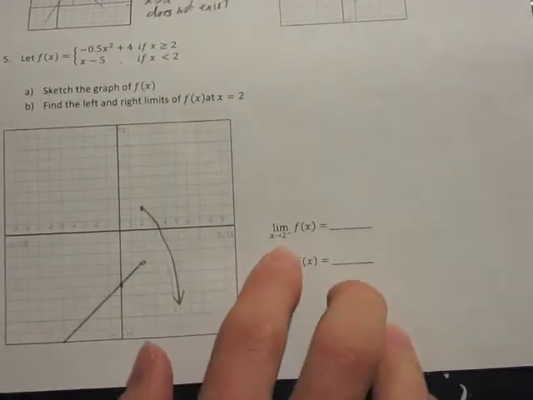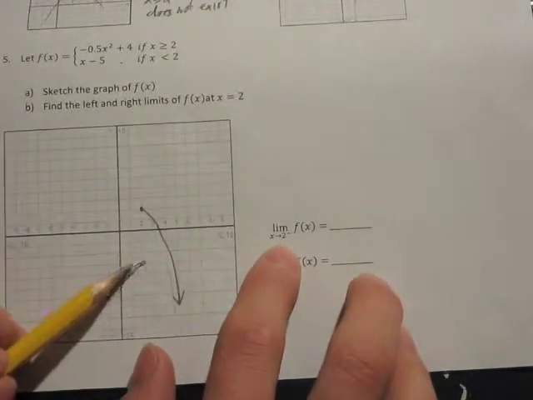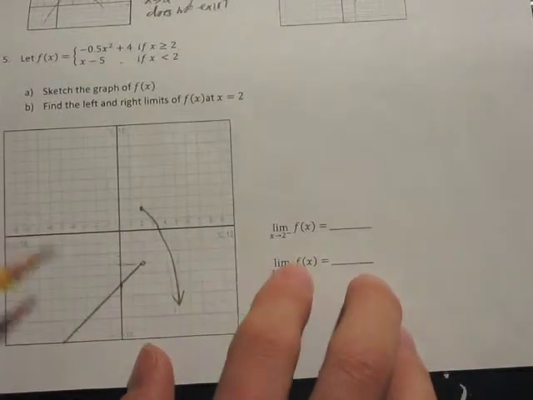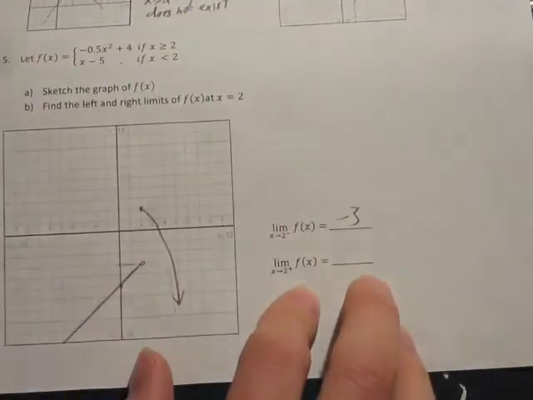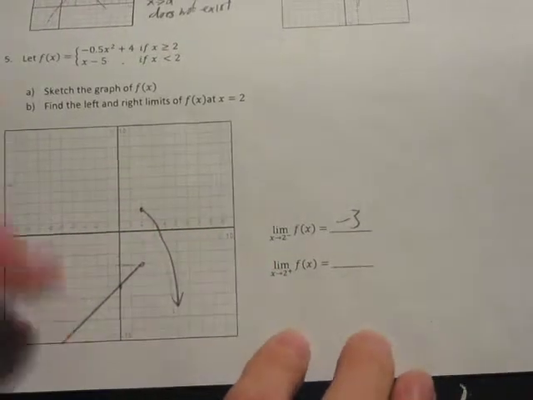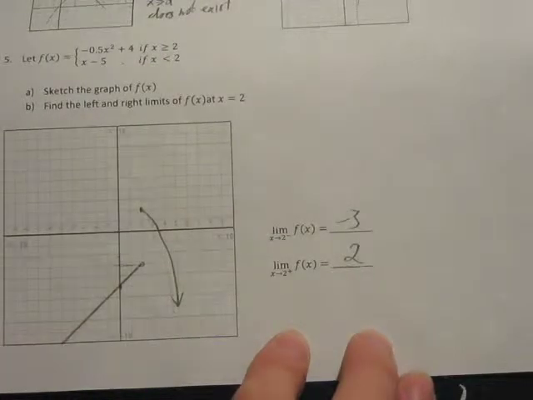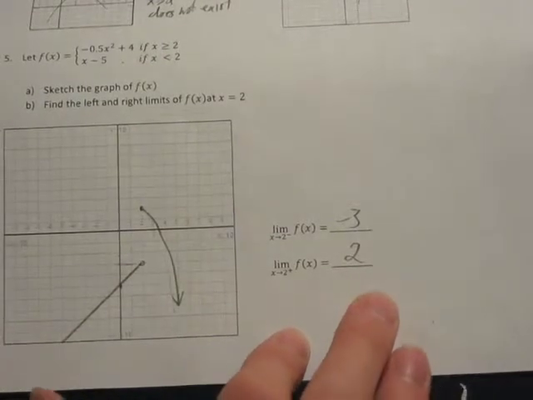Okay, the limit as x approaches 2 from the left, coming up this way, looks like negative 3, right? And the limit as x approaches 2 from the right, coming in this way, is positive 2. Okay, there's number 5.